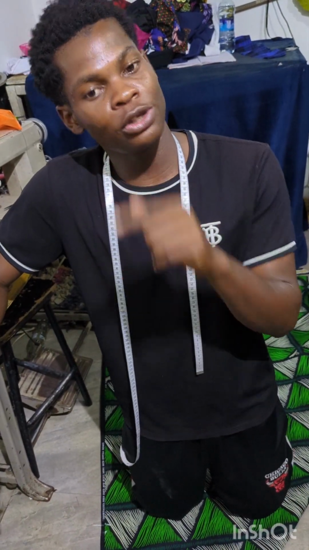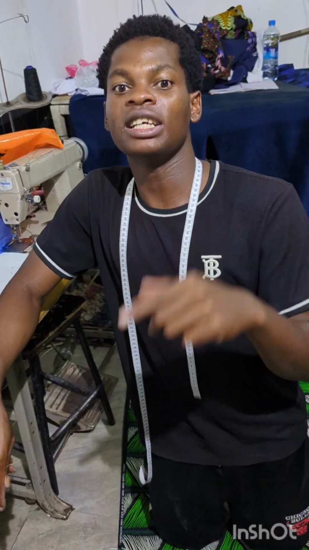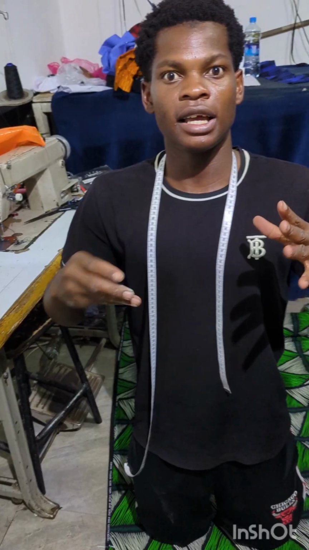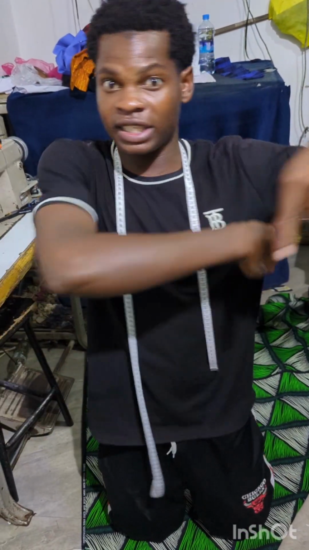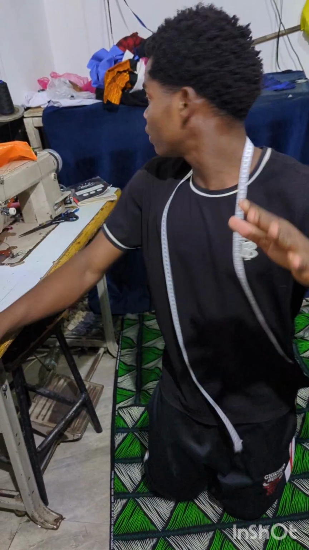Without shoulders you won't have the location for the chest, so instead of searching for the location, search for the size. Location is where we move from the shoulders until the chest, and the size, we move like this.